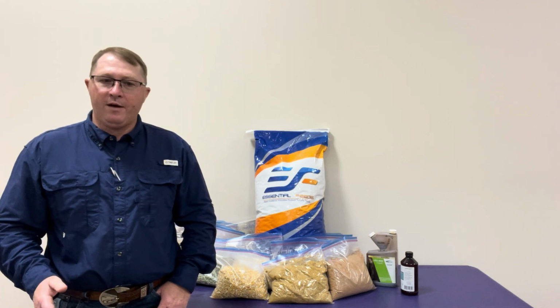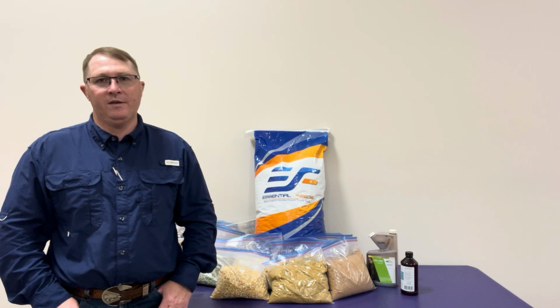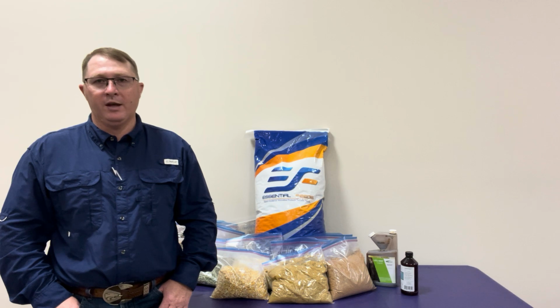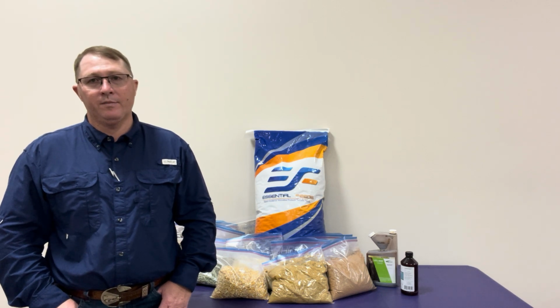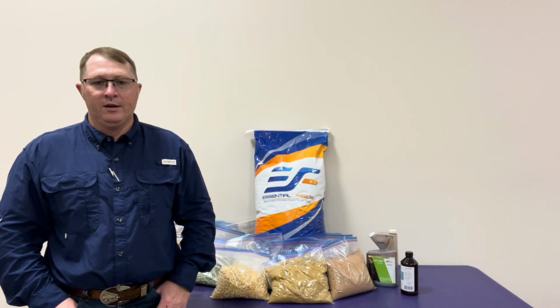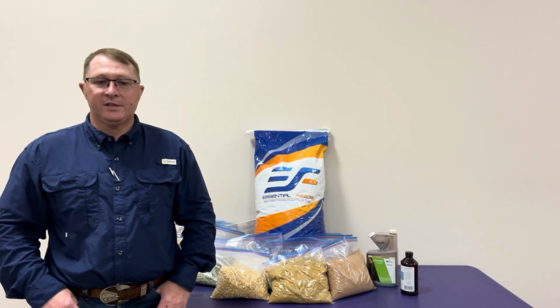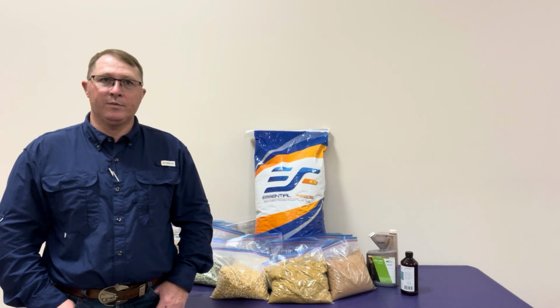Now, for those that are not familiar with livestock or animals, the terms feed and feedstuff may seem a little awkward. The term feed simply refers to animal food, and a feedstuff is any edible material that may be utilized for livestock feed. Now, there are many different types of materials that can be utilized as feed for animals, and I have several different examples of those feeds here with me today.